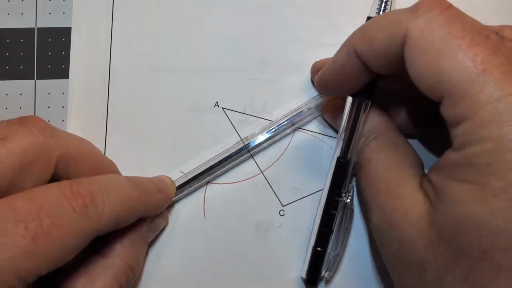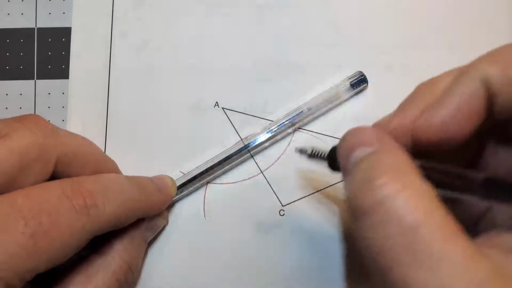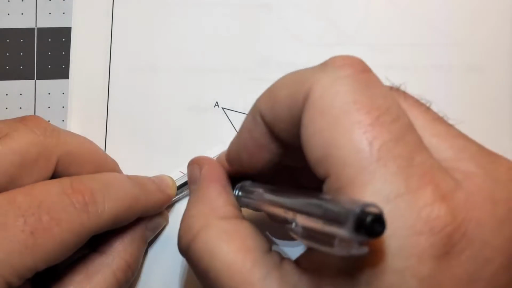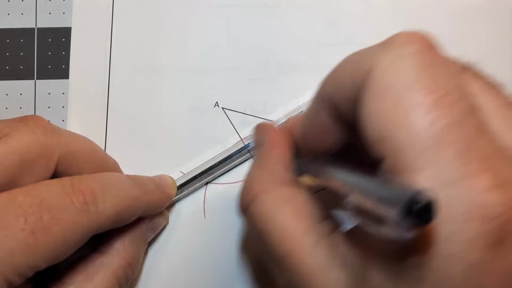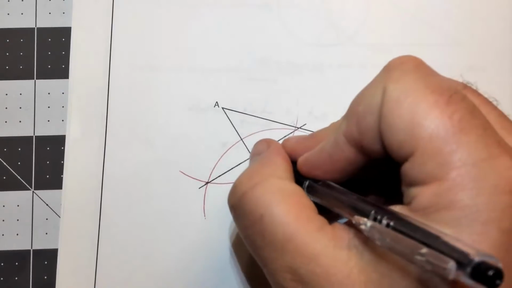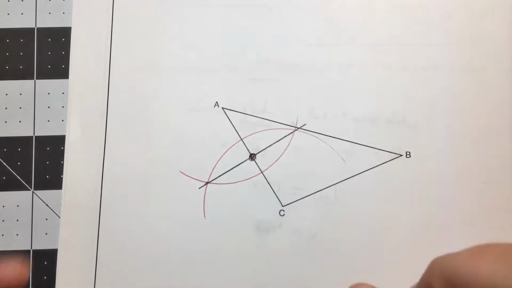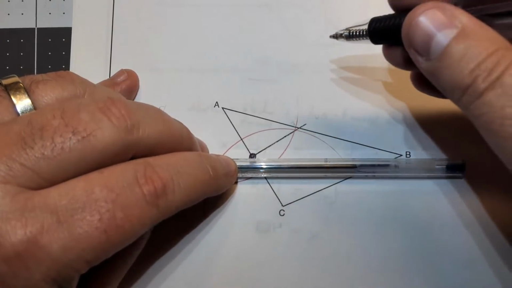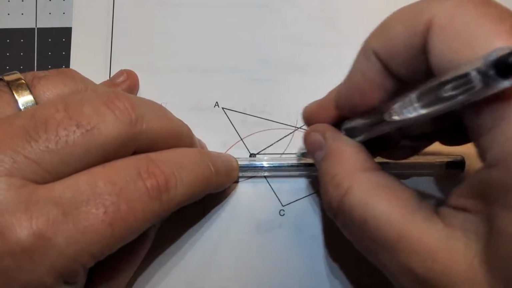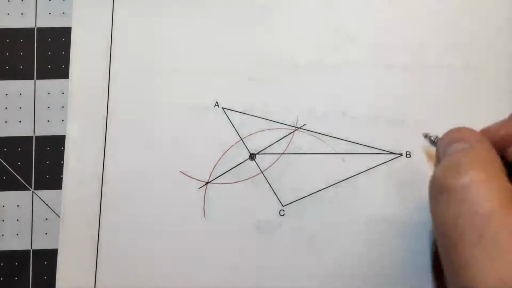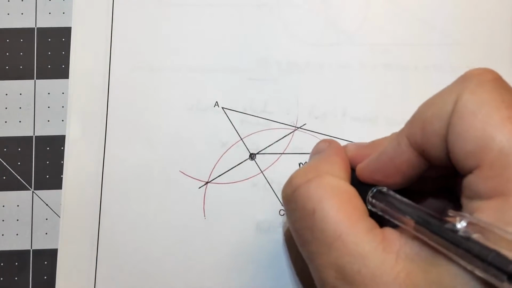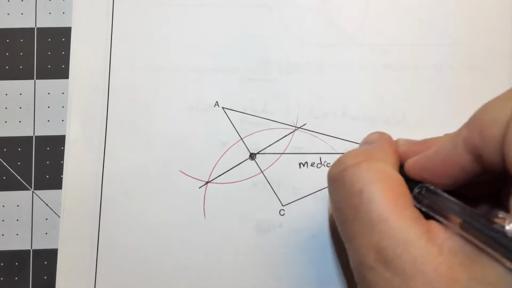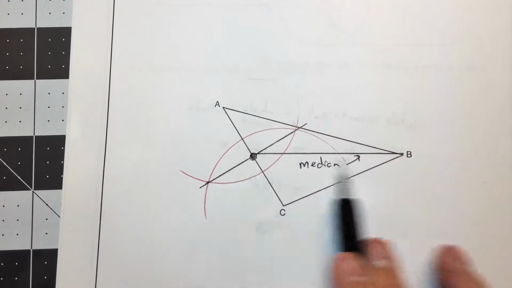Remember, you have to show construction marks. Construction marks are essentially your compass marks here, okay? So there's our perpendicular bisector, which means this is the midpoint, and now I have to connect that midpoint back to B. All right? So this is our median. All right? Midpoint, median.